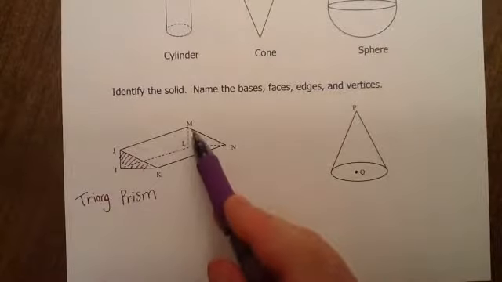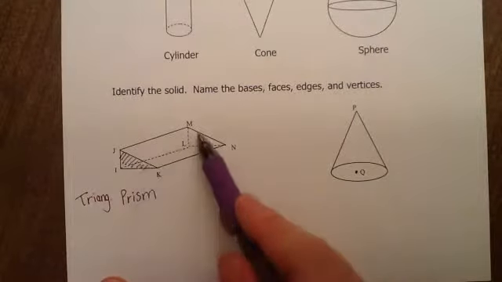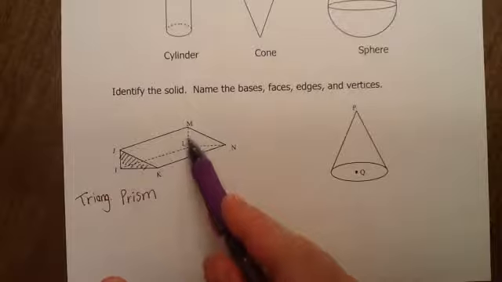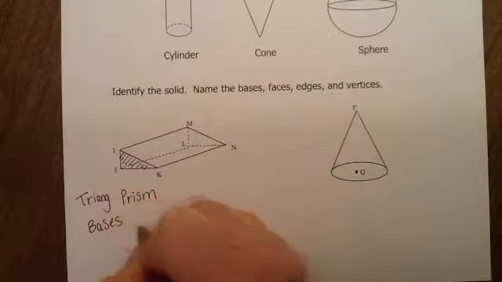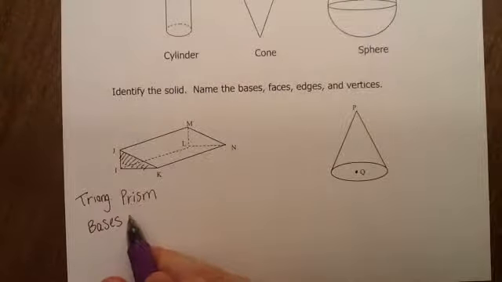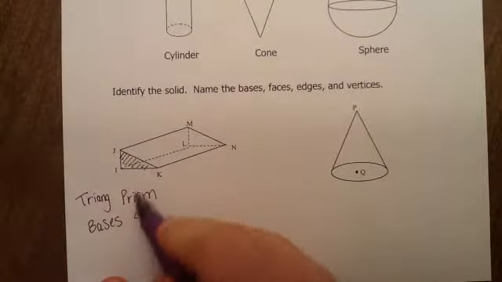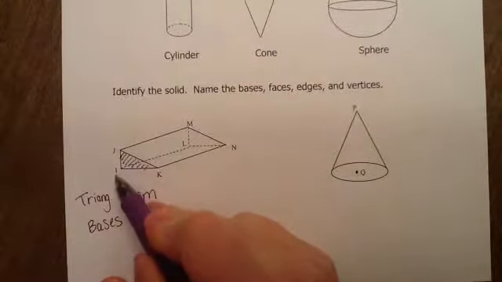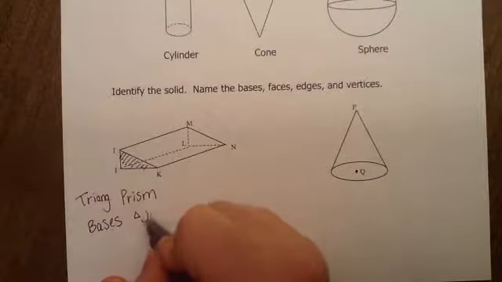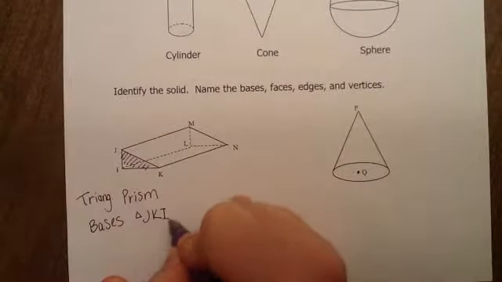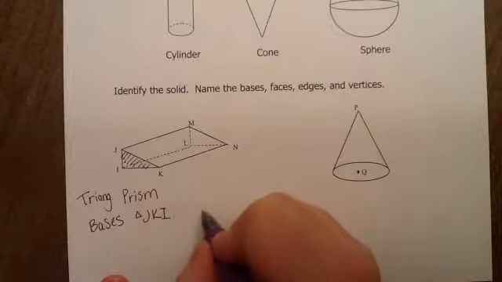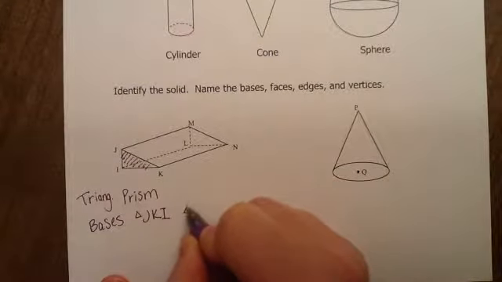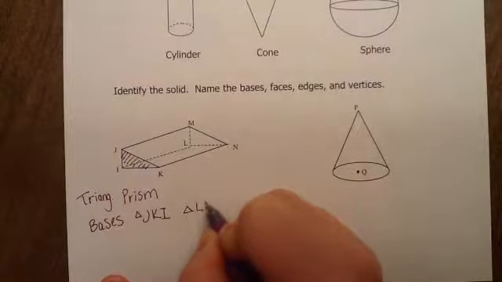Since it is a triangular prism, the bases are those triangles. So my bases: triangle, and name it by the points, J, K, I. And the order again doesn't matter. And the other triangle, triangle L, M, N.